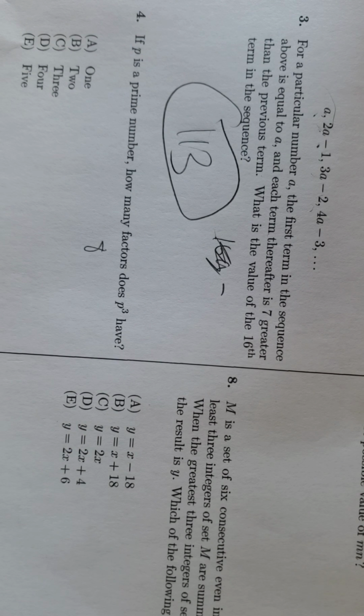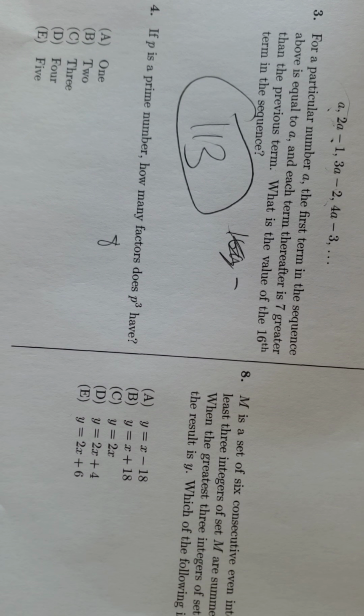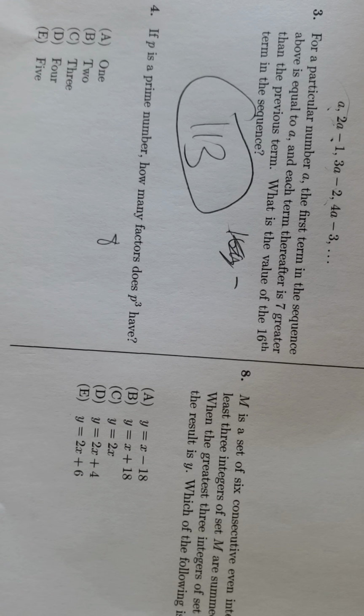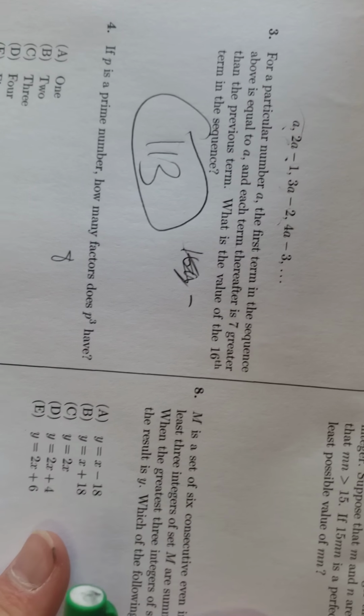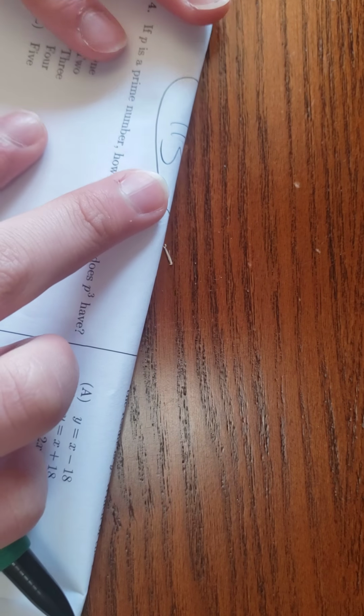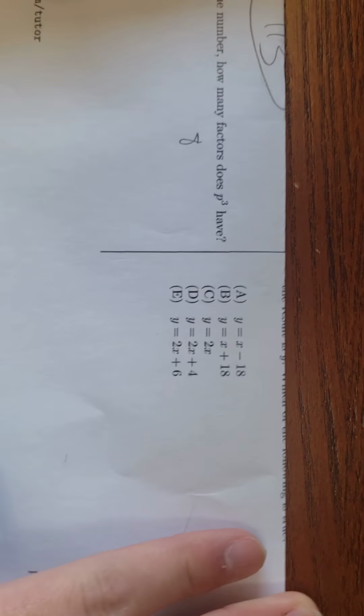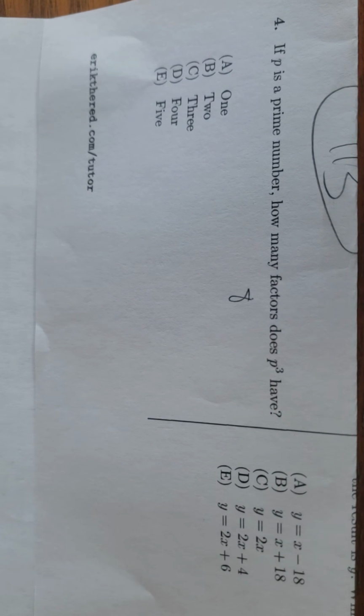That's nice. So now question number 4. If p is a prime number, how many factors does p cubed have? So for questions like these, it's actually very easy. What we do with these questions is that you do them through example, because you'll notice that when the SAT writes these kinds of problems, this should work for any prime number. So you could always do these questions by example.